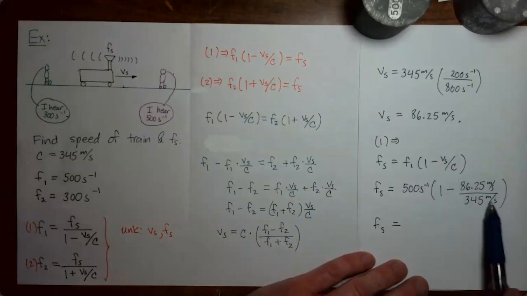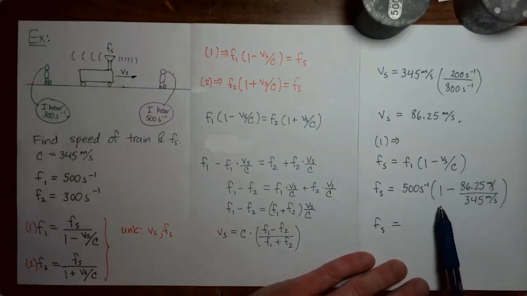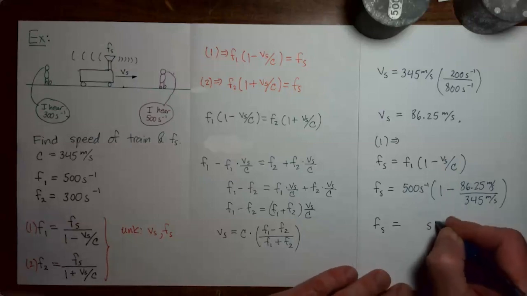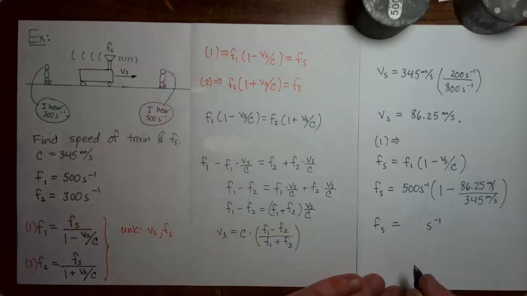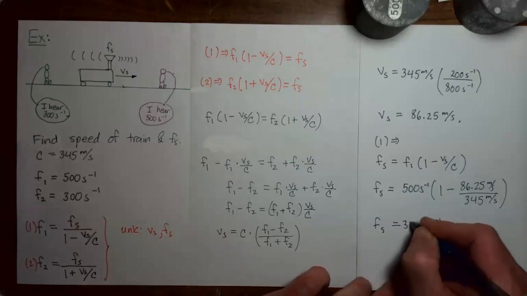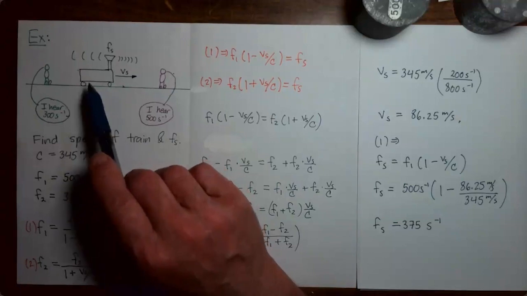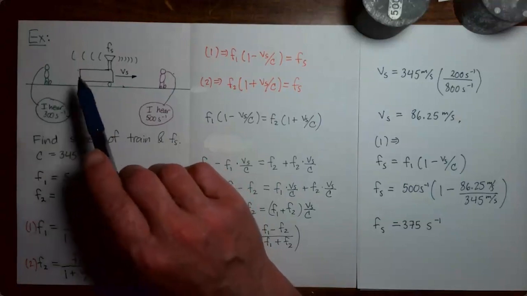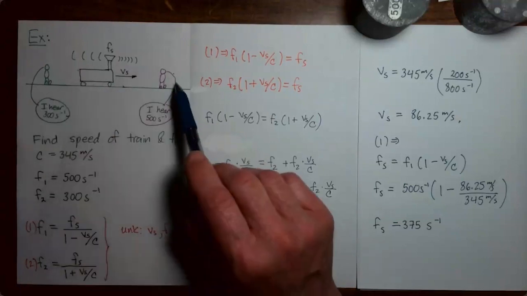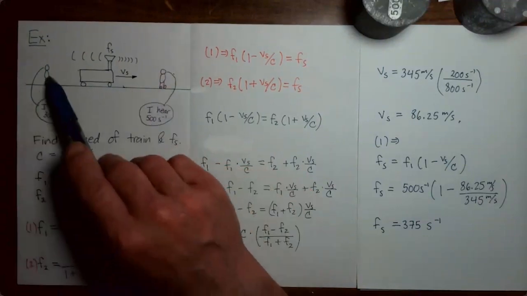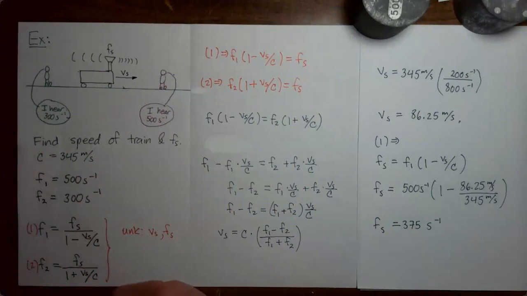Notice that everything in the parentheses here turns out to be unitless. So the unit that remains is inverse seconds. And punching everything into the calculator, I get 375. So the train whistle over here is producing 375 compressions per second, but this guy over here is receiving 500 compressions per second, and this guy over here is receiving 300 compressions per second.